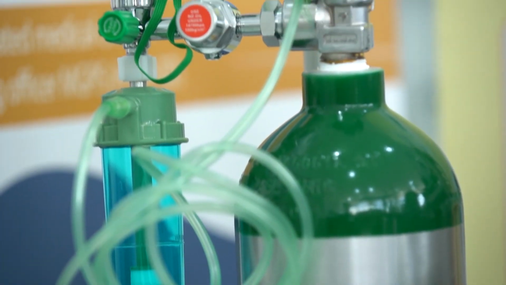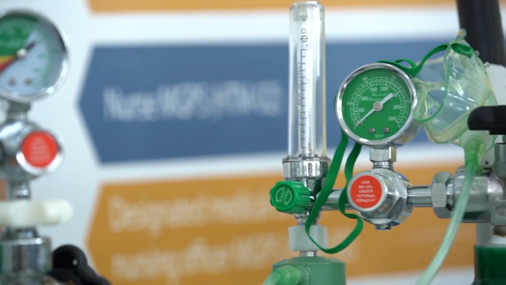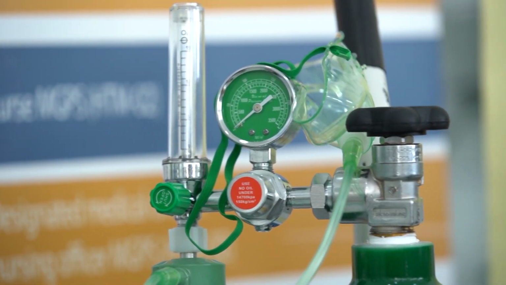But all these machines and equipment are calibrated to certain pressure and flow. Therefore, each and every regulator, flow meter, nebulizer or humidifier is calibrated according to the requirement of the patient.